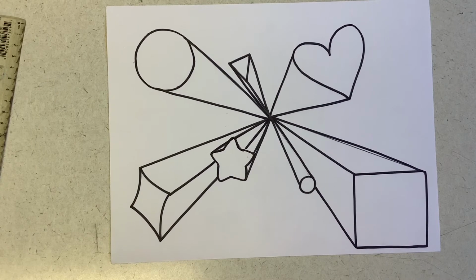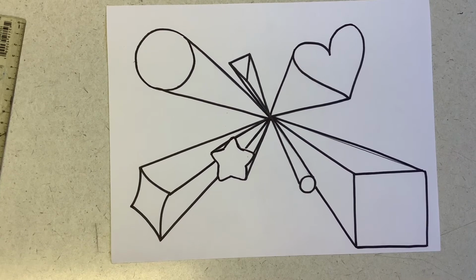Now, if you are ready for color, I suggest using crayons. You can use markers, but I'm going to show how you can blend to also give this idea that it is 3D and kind of coming out. So crayons are always really good for blending. You can also do colored pencils.